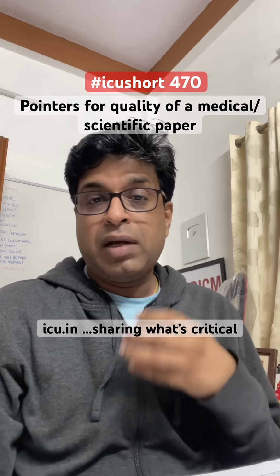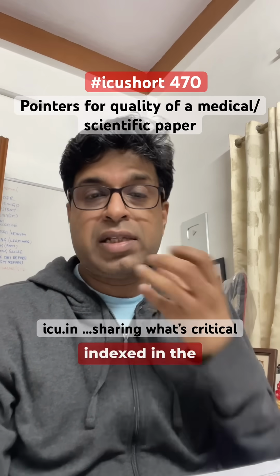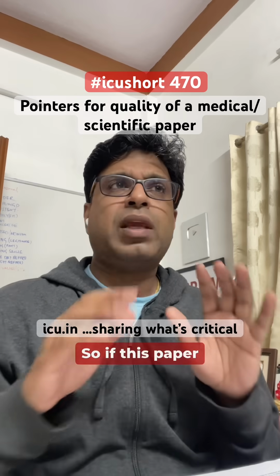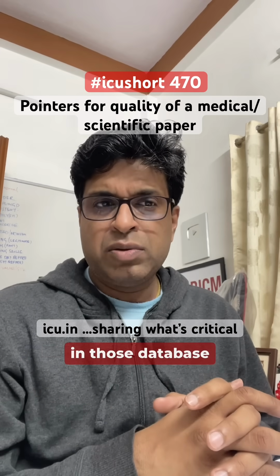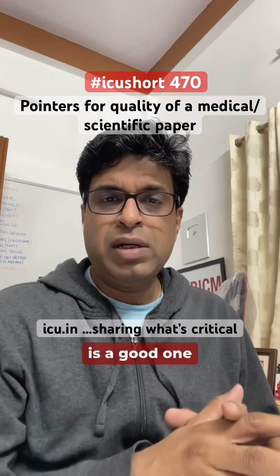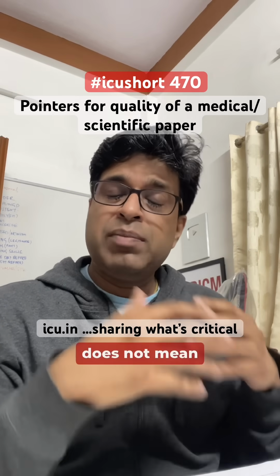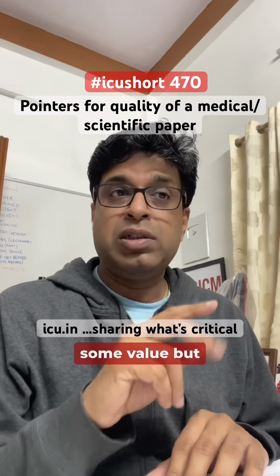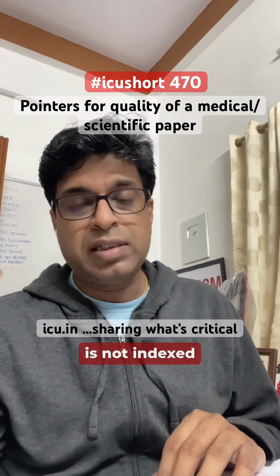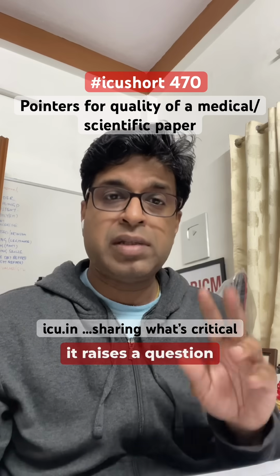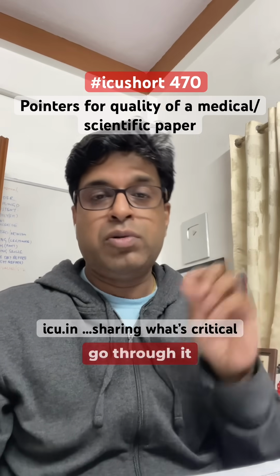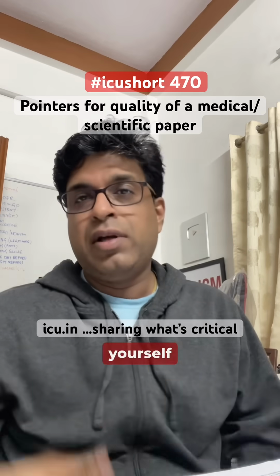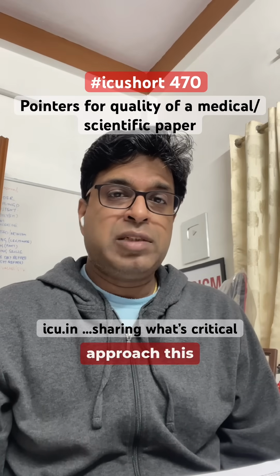The third is whether this paper has been indexed in a good database like PubMed or not. If this paper has been indexed in those databases, that means it is a good one. It doesn't mean it's validated, but it has some value. But if a paper is not indexed in these databases, then it raises a question, and you should go through it in detail. And obviously, the best method is to go through that paper yourself and critically appraise it.